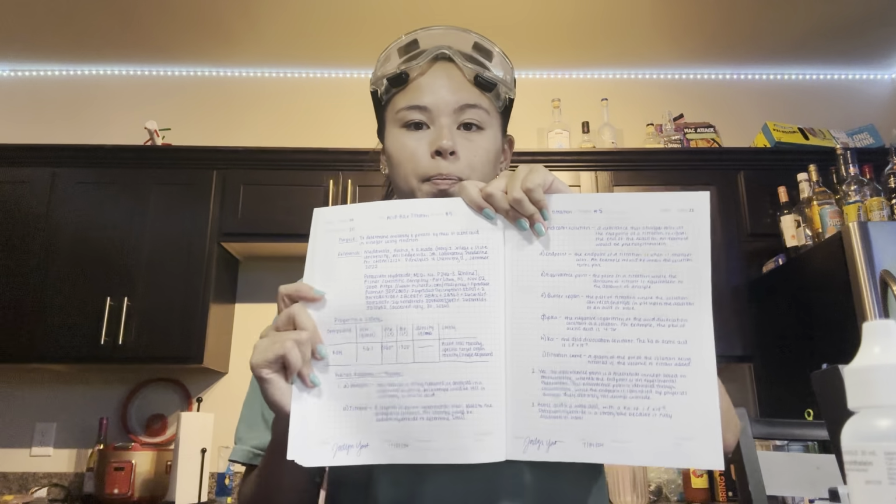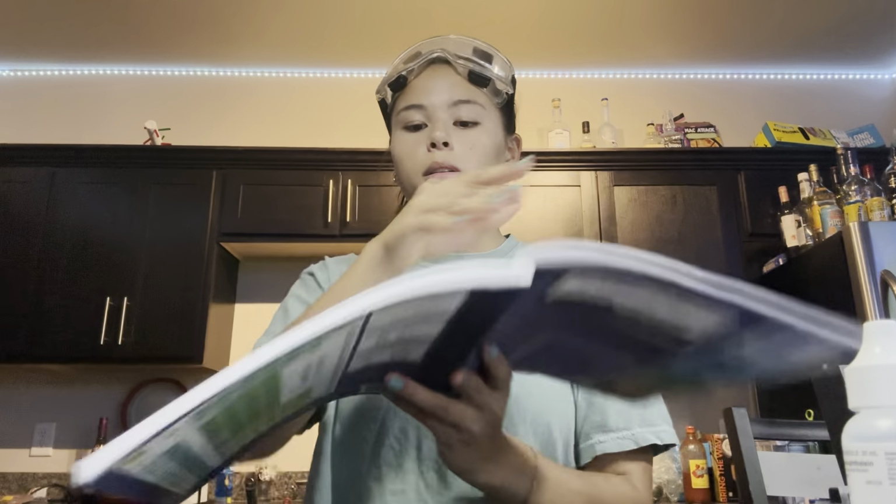Hi, so today we're doing the acid-base titration lab, and the purpose of this is to determine the amount of acetic acid in white distilled vinegar using titration. I did the pre-lab questions here, and we determined what some of the definitions are.